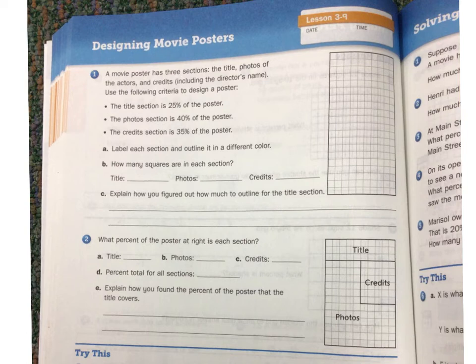Okay, if we look at the next one, the movie poster, we're splitting it into sections. 25% is a poster, 25% is the title, 40% is the photos, and 35% is the credits. So if I count across here, there are 10 across, there are 20 down, 10 by 20 gives me 200. Okay, so I have 200.